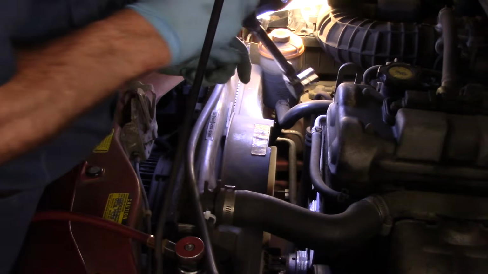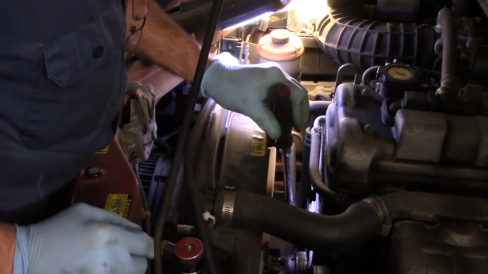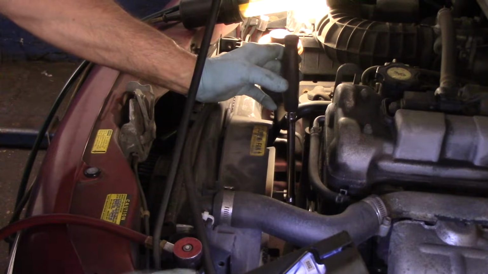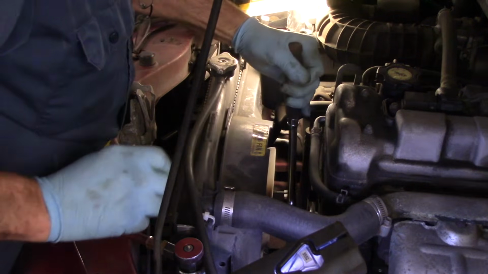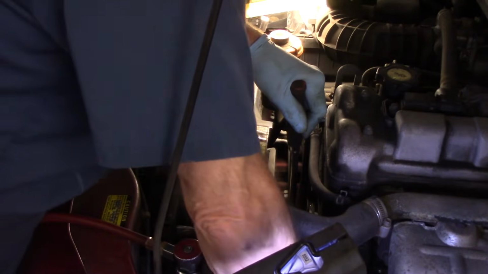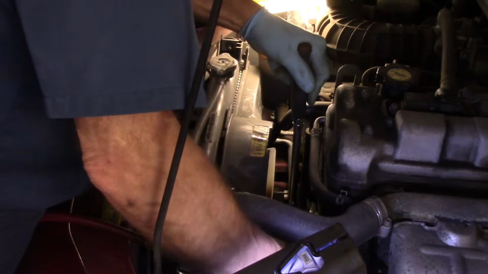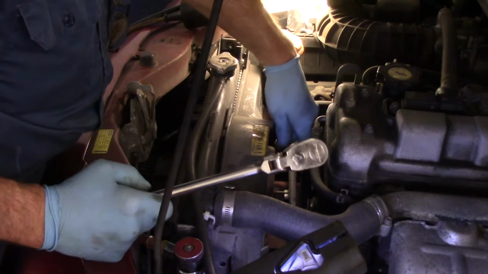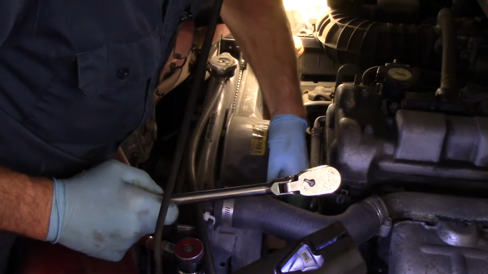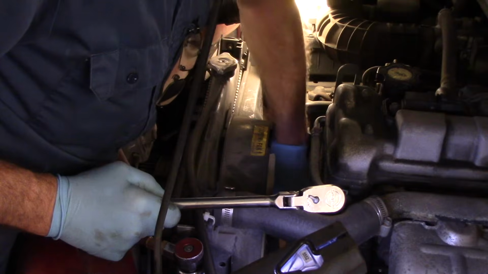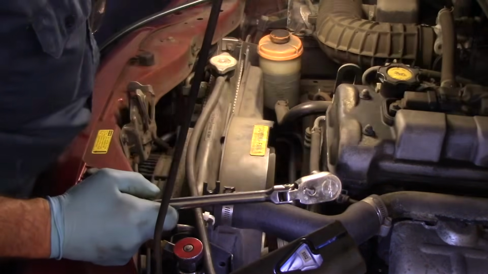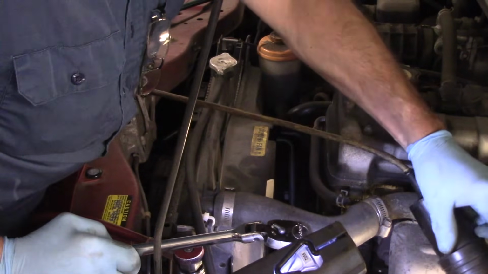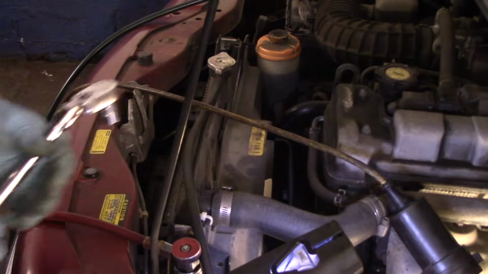Okay, so now we just put a ratchet onto the tensioner, and we just pull on it and release the tension on the drive belt. Just push down on it, and then we'll take the belt off the compressor. And we can just let the tensioner go. And we can just put the belt off to the side like this for now. And then we're going to come down on top of the compressor. And I'll show you how to remove the compressor from the vehicle next.